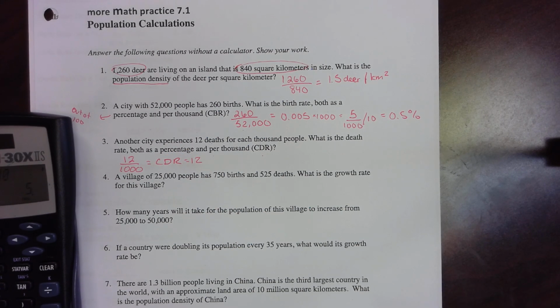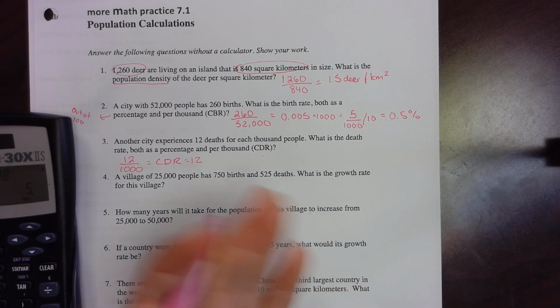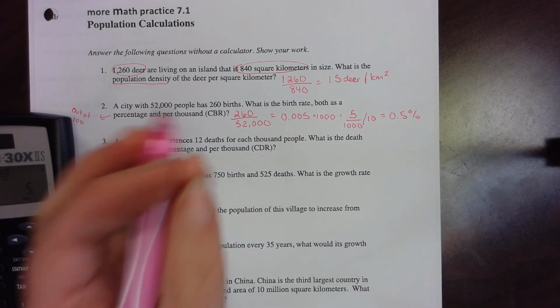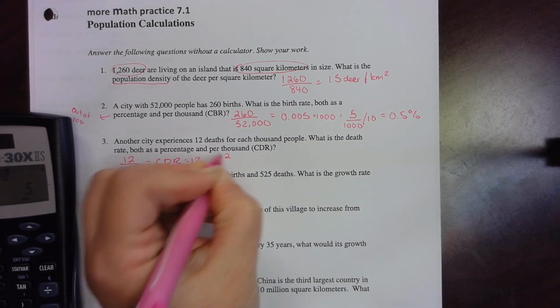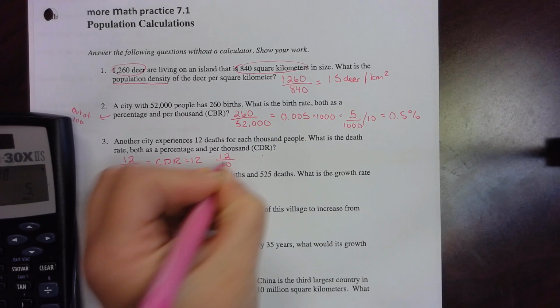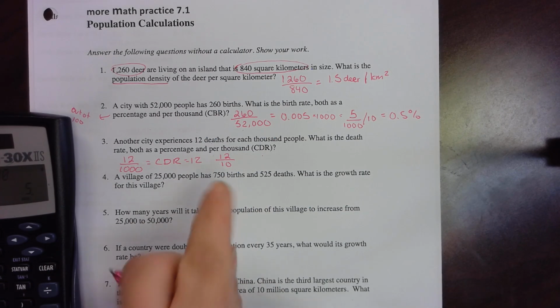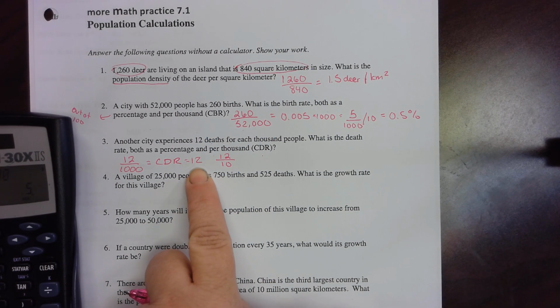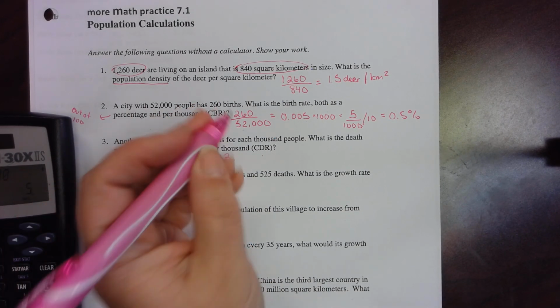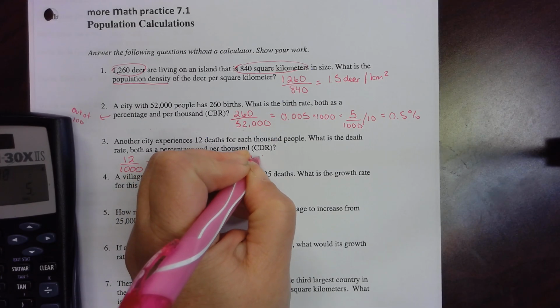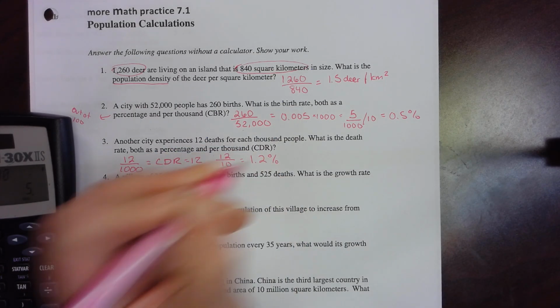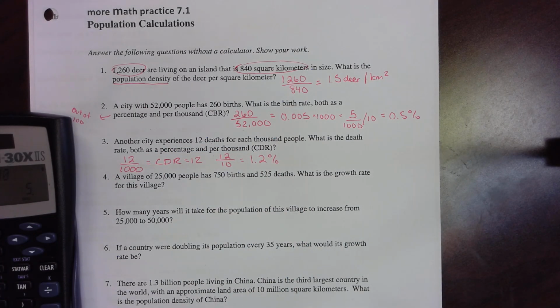Now, to go from a crude death rate to the actual death rate, which would be a percentage, we're going to do 12 divided by 10, because remember, this is really like 12 out of 1,000. So we're going to divide by 10, and it's going to be 1.2%. So that means that for every 1,000 people, 12 people are dying.